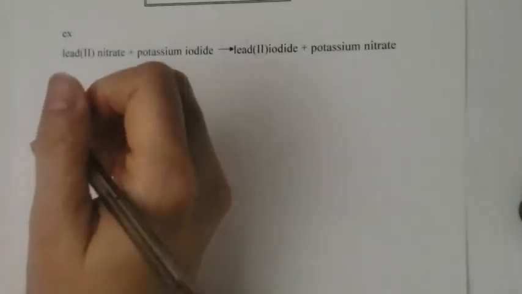So lead 2 nitrate, well, I don't know what the formula for that is, so I have to figure it out. So I'm going to do a little bit lower to work it out. So lead is Pb, nitrate is NO3, Pb has a 2 plus charge. I know it's 2 because it tells me it's 2. Nitrate is 1 minus. I do that crisscross thing where it comes down. I end up with Pb(NO3), and there's 2 of them. So that's the first thing I'm going to write down: Pb(NO3)2.